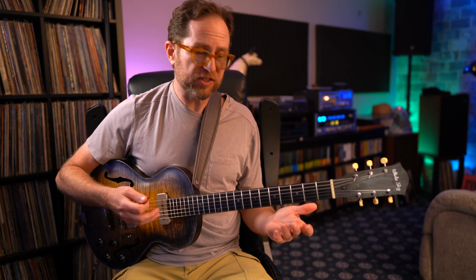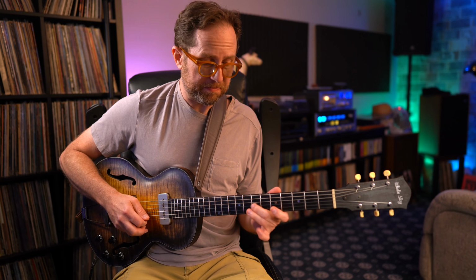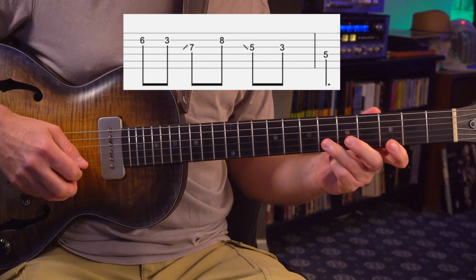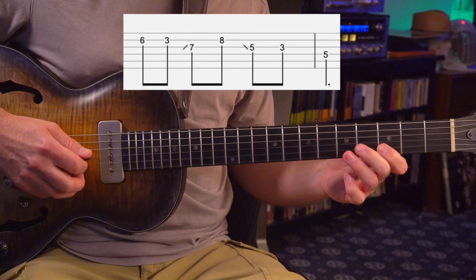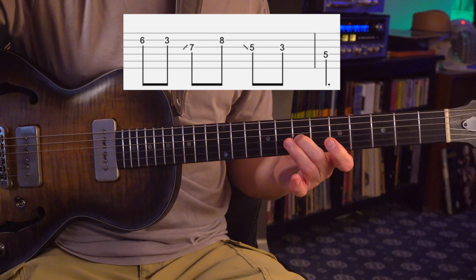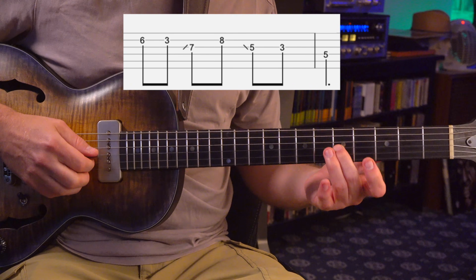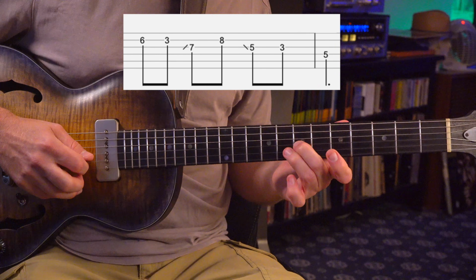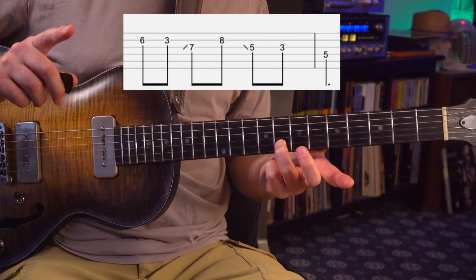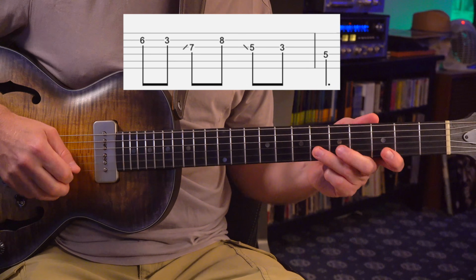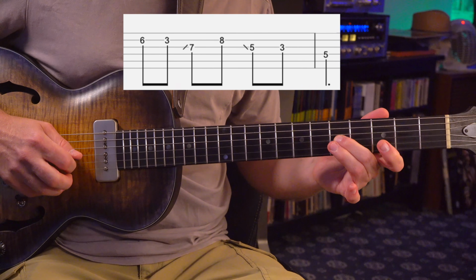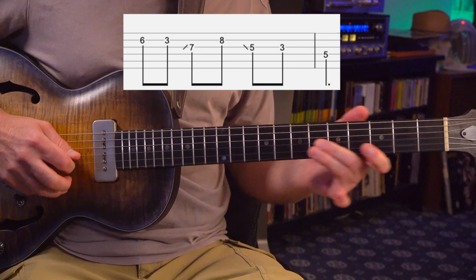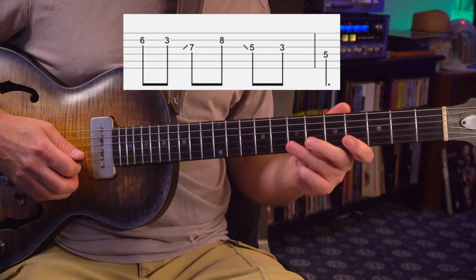All right, so this next thing is just a minor pentatonic lick. I'm starting in pattern 1, playing the 6th fret down to the 3rd fret on the 2nd string. Then we slide into pattern 2 on the 3rd string, middle finger. That's going to be 5th fret to the 7th fret. And then I come up here to the 8th fret 2nd string. This is also in pattern 2. Slide it back into pattern 1. So we have. It's a great little lick.